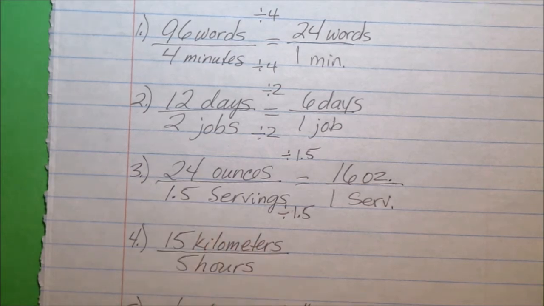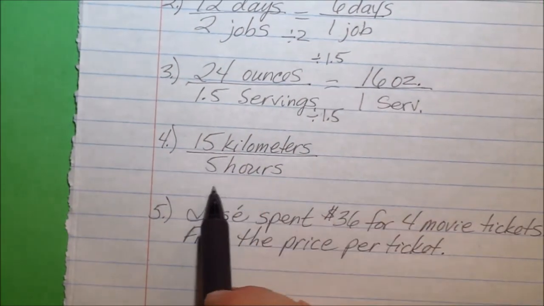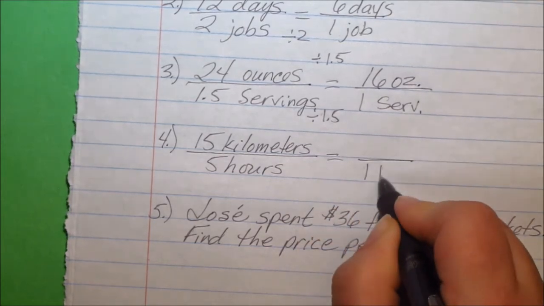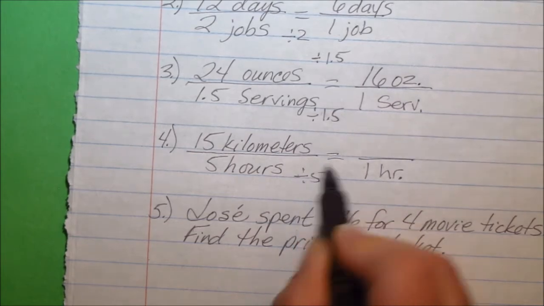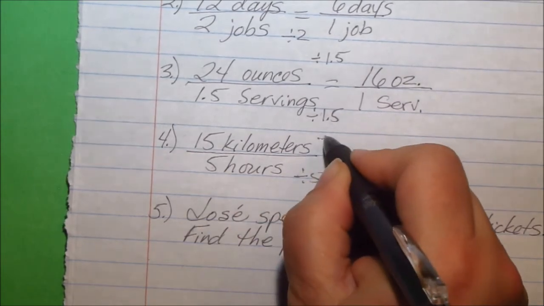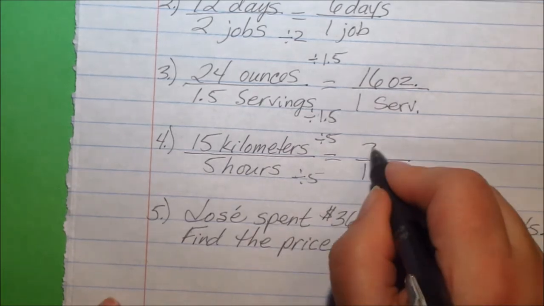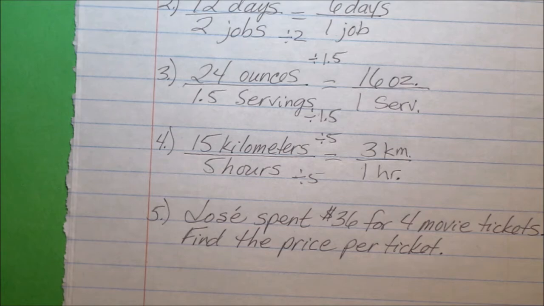That's my unit rate. All right, number 4 is 15 kilometers to 5 hours. How many for 1 hour? I have to divide by 5 to get the 5 to a 1. What I do to the bottom, I have to do to the top. And 5 goes into 15 3 times. So that's 3 kilometers to 1 hour.